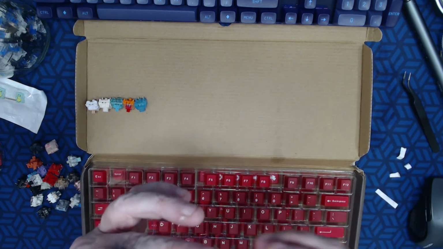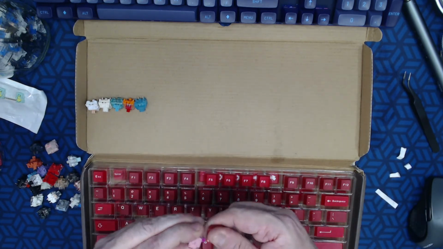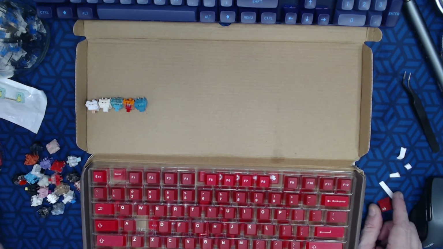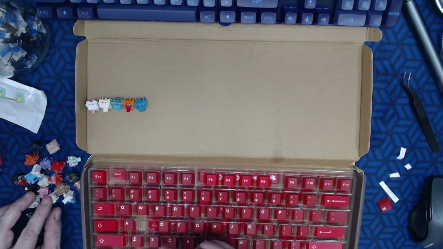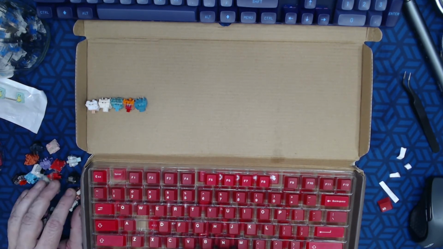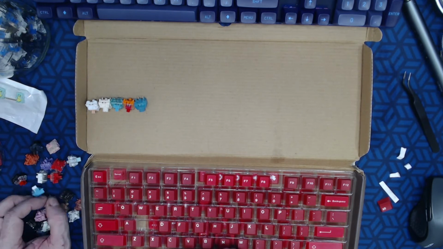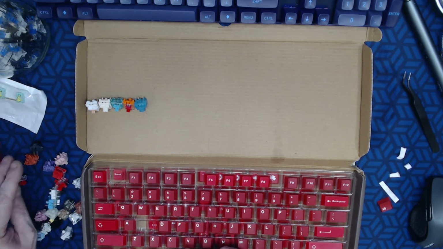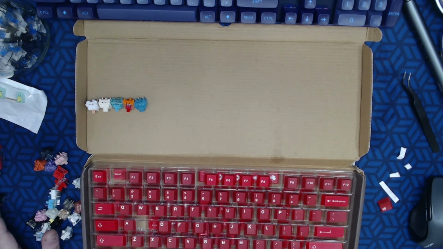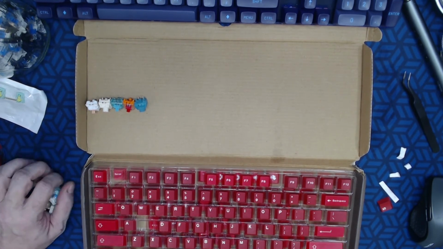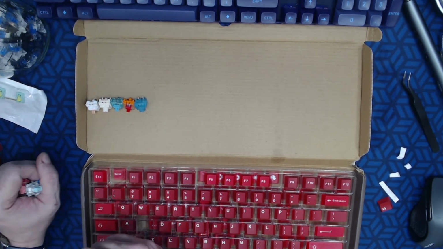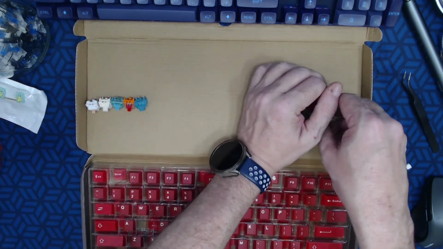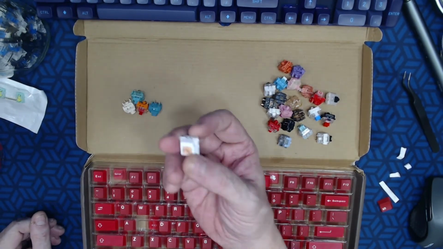Man, that sucks. Alright, well, so we tried 26 different switches. And out of 26 different switches, we have found 5 that did not bind.